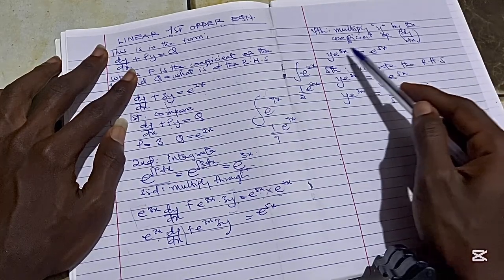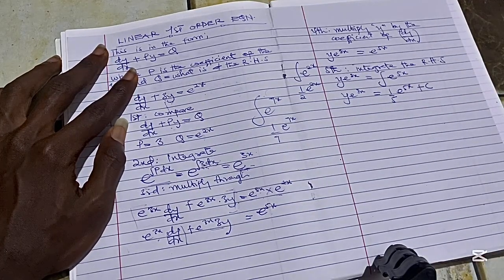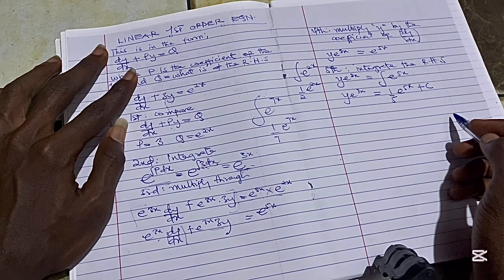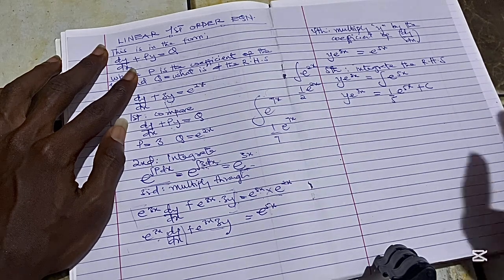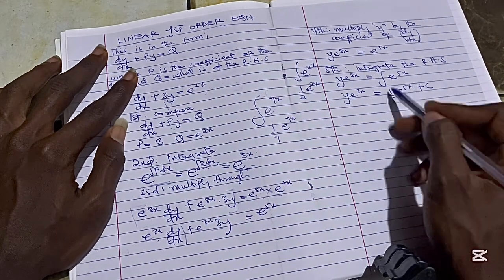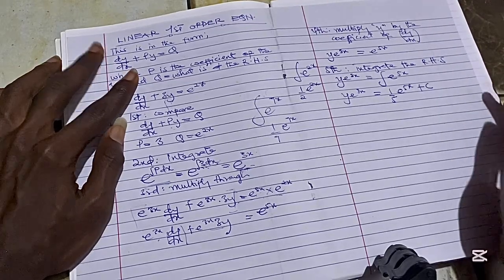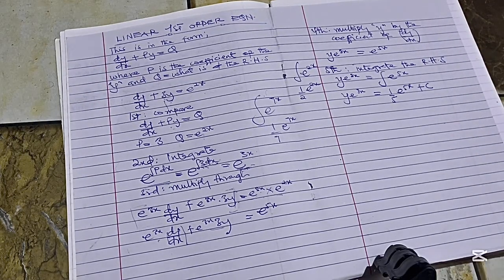So if you get it like this, integrate the right hand side. Are we clear? If you integrate the right hand side, you get 1 over 5 e raised to the power 5x plus C. That is all. Linear first order equation.